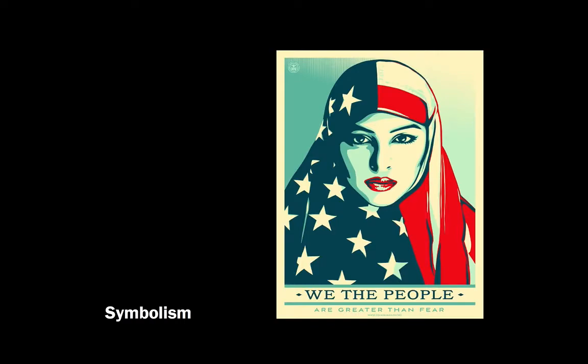So here he's essentially saying, "Hey, man, we're all the same here," and it's just the idea of using that scarf, that head covering, and incorporating the flag as that element. You're taking again two things that are typically not seen together and pushing them together to say, "Hey, we're one, we're all one, and we're greater than this fear that's happening."